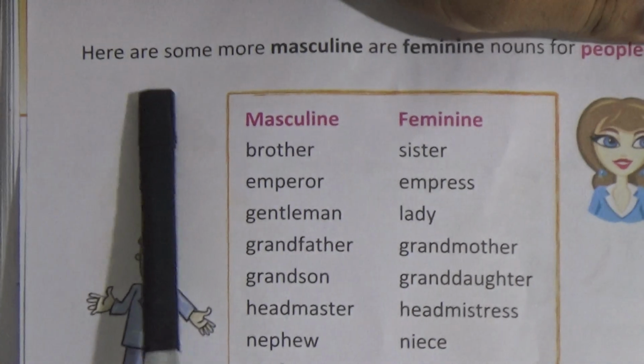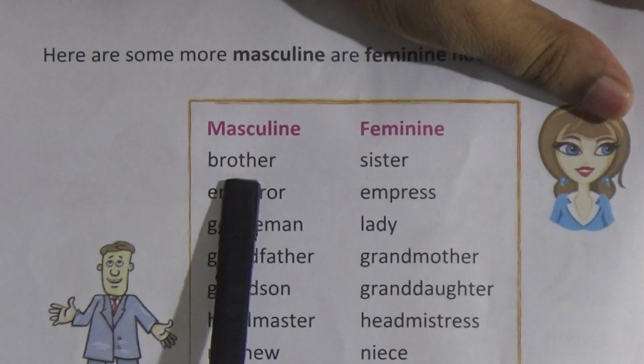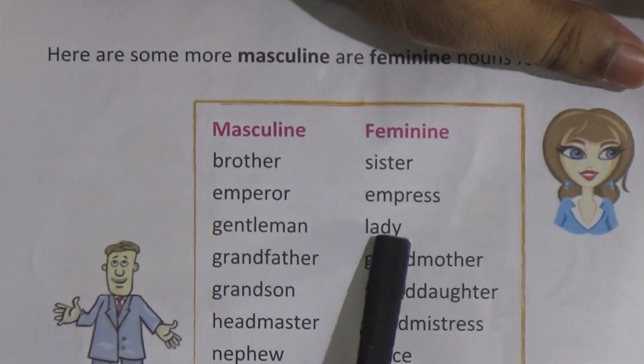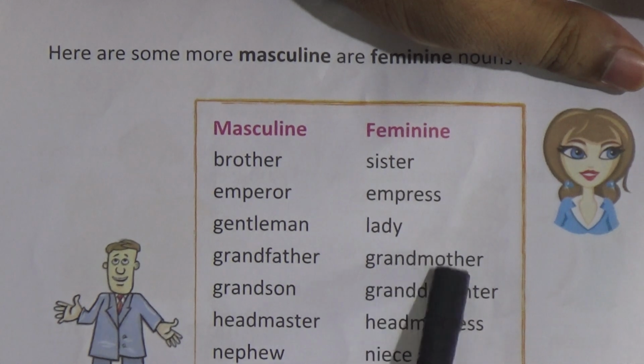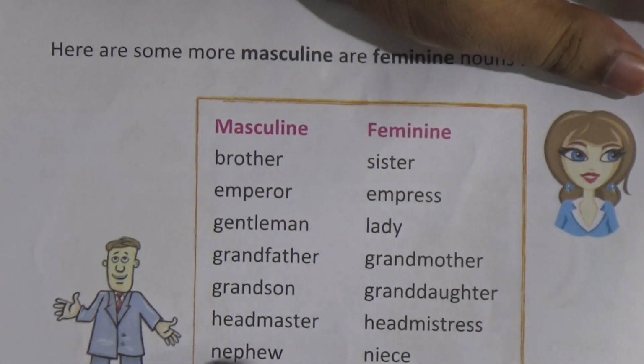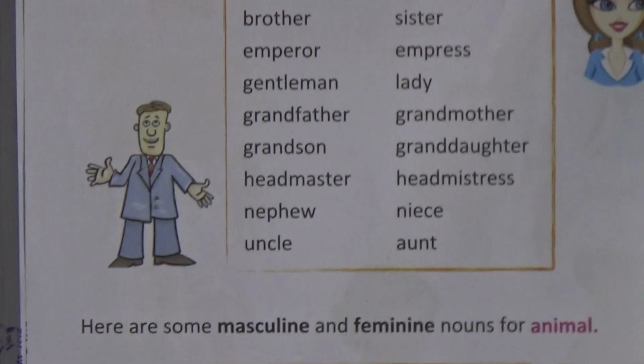Next one. Here are some more masculine and feminine nouns of people. Brother, sister; emperor, empress; gentleman, lady; grandfather, grandmother; grandson, granddaughter; headmaster, headmistress; nephew, niece; uncle, aunt.